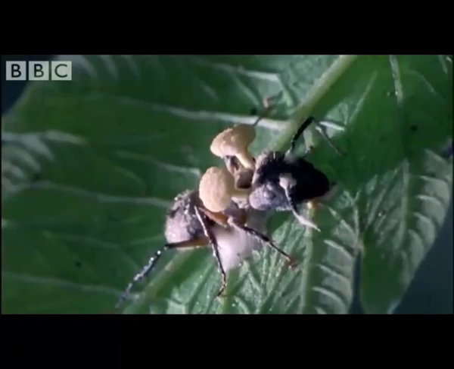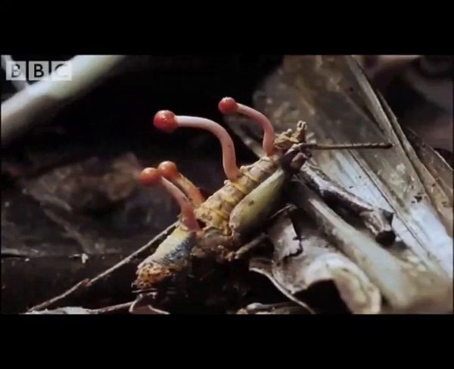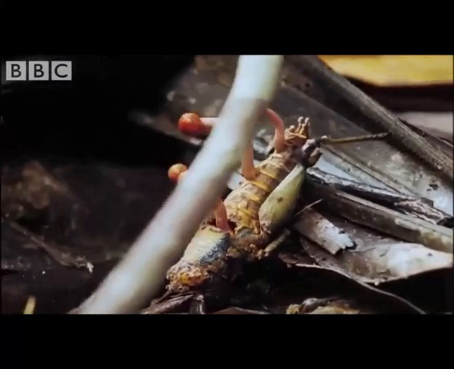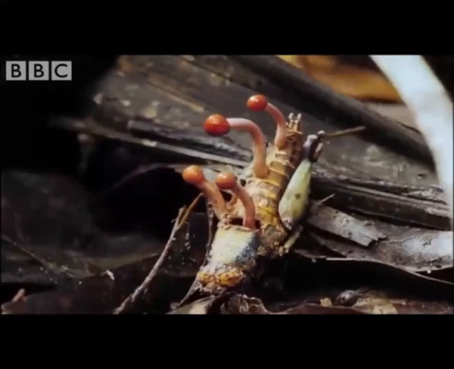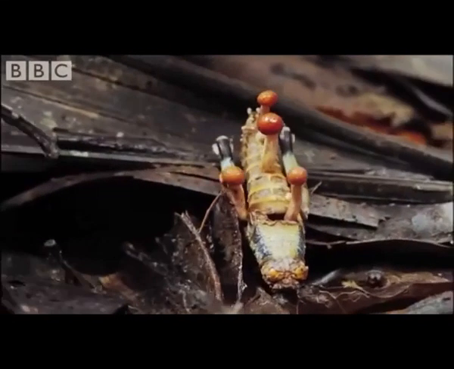And it's not just ants that fall victim to this killer. There are literally thousands of different types of cordyceps fungi, and remarkably, each specializes on just one species.